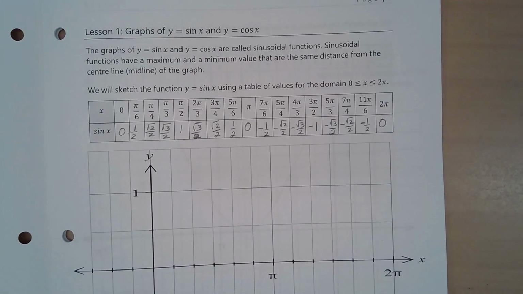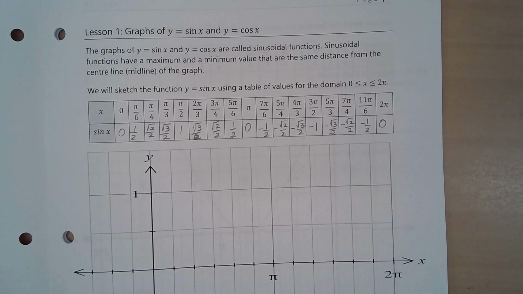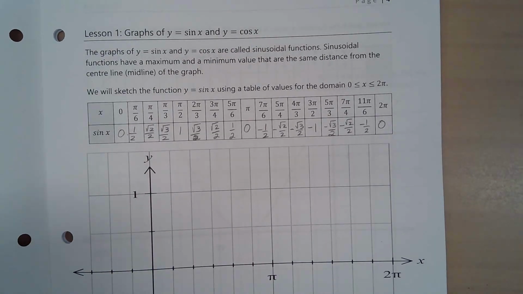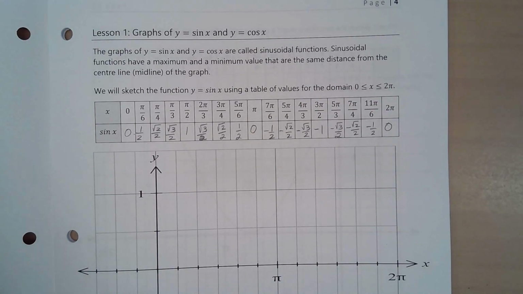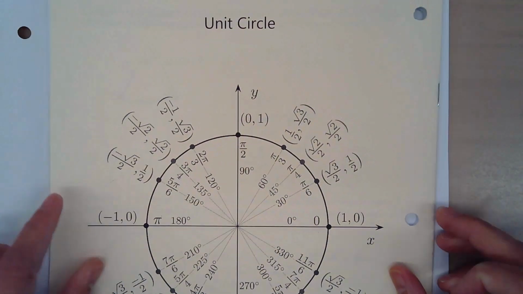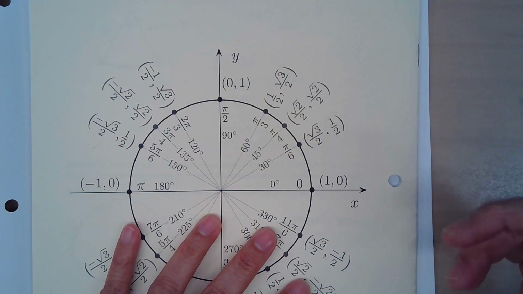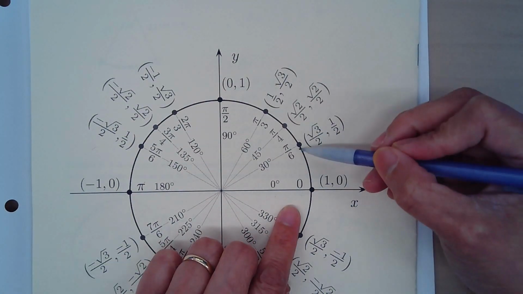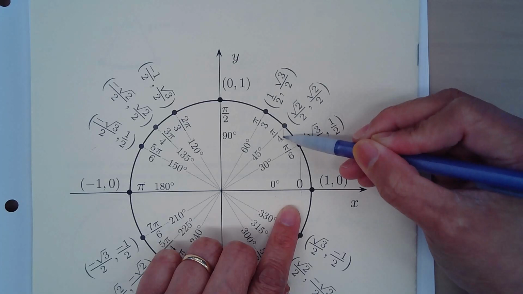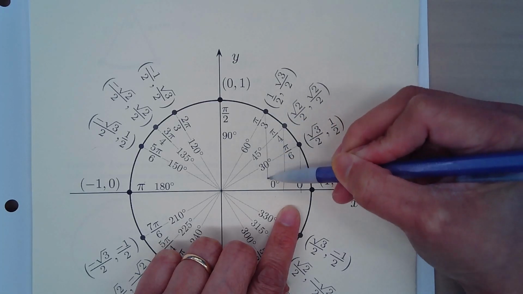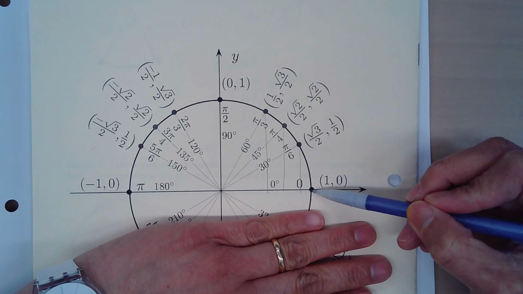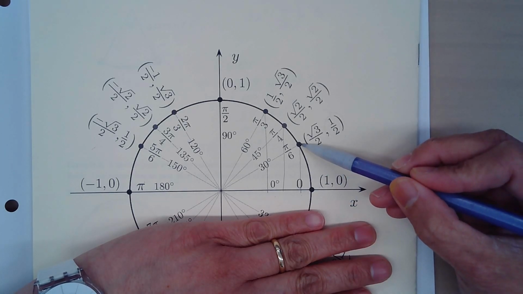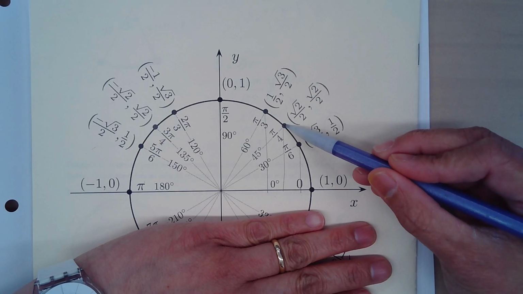Okay, what just happened there? One round of the circle, one whole thing. So we're talking about the y values. From 0, the y values get bigger and bigger.